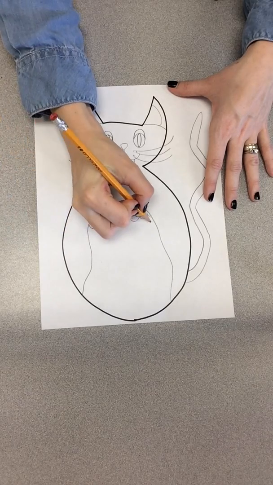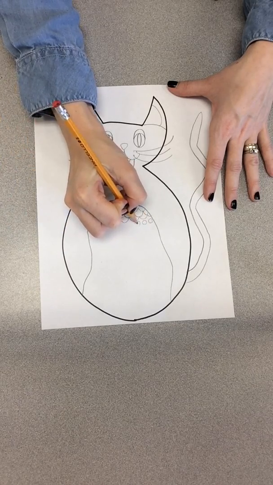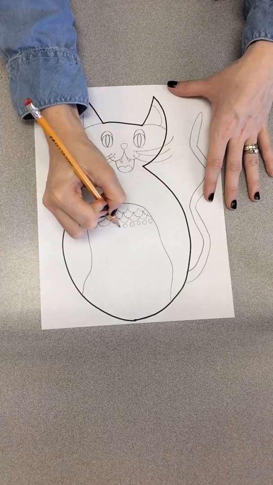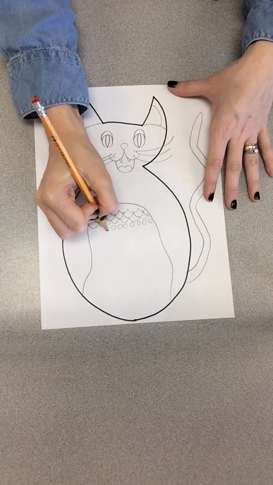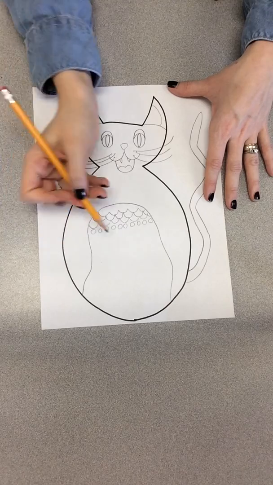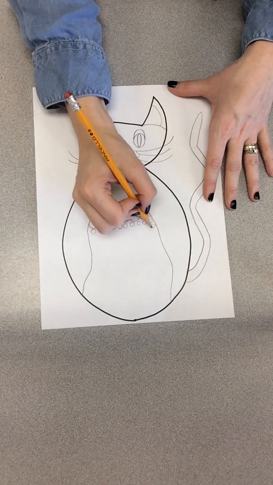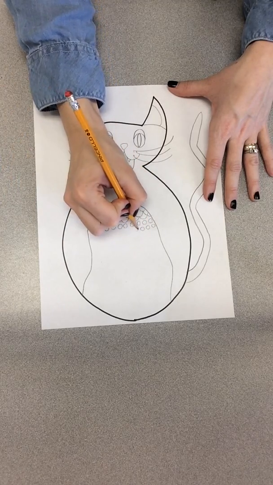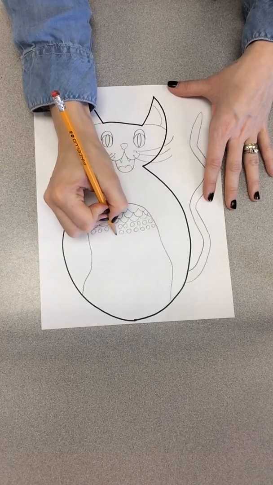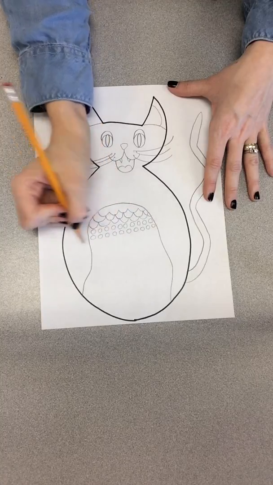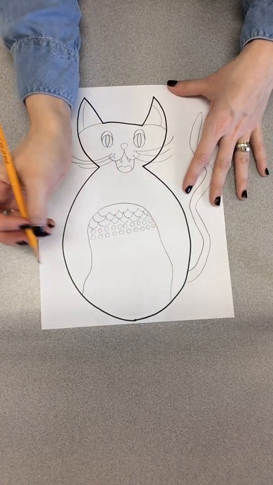Maybe I'll move into some circles to transition. So going from lines to shapes. Again, I think I'm going to do kind of 2 lines of each pattern to help me fill in as I go. Now I'm thinking I want something more pattern-like.